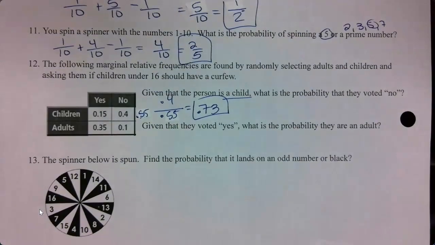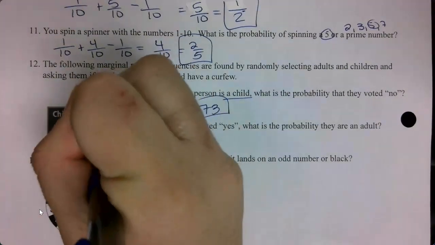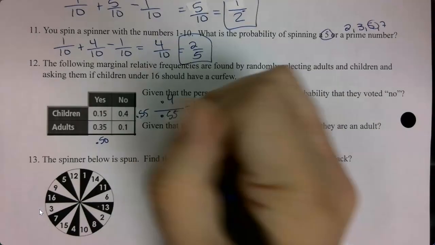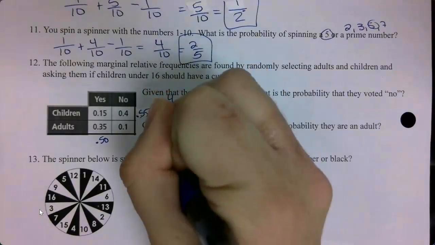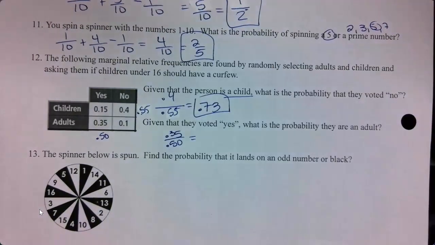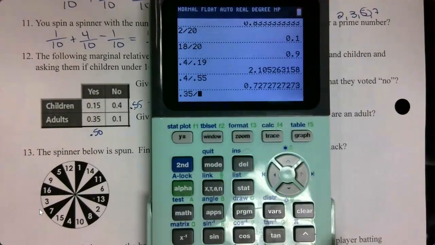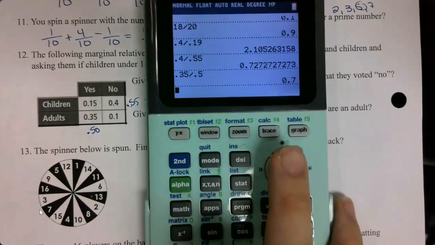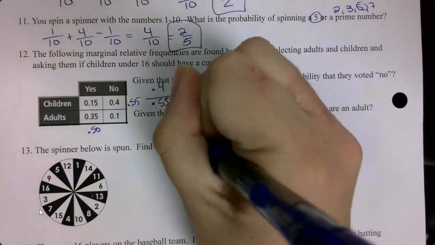Okay, given that they voted yes, so I want to total this one up. It adds to 0.50. What's the probability they're an adult? So 0.35 over 0.50 is 0.70.